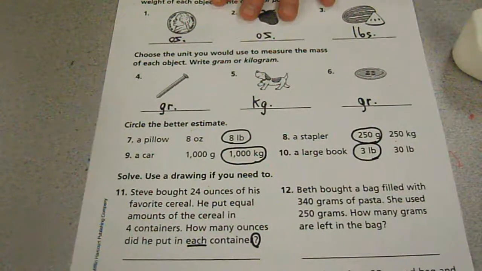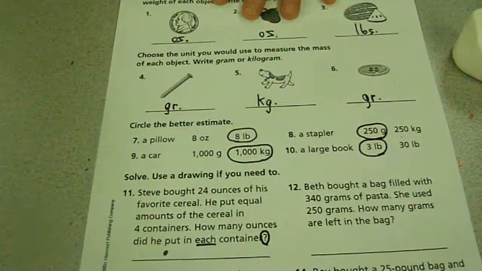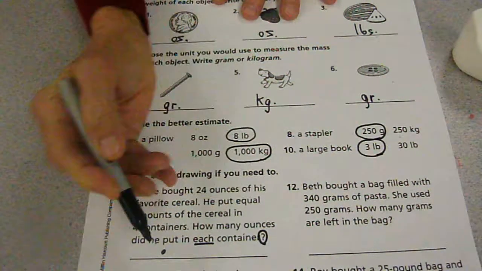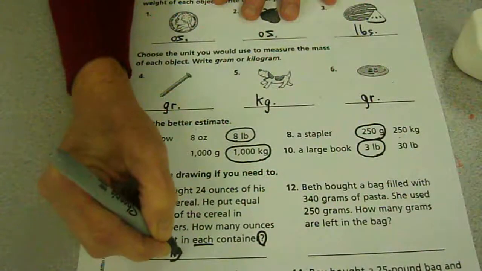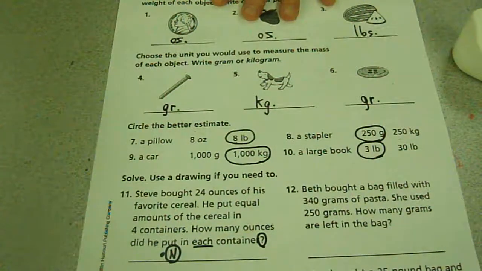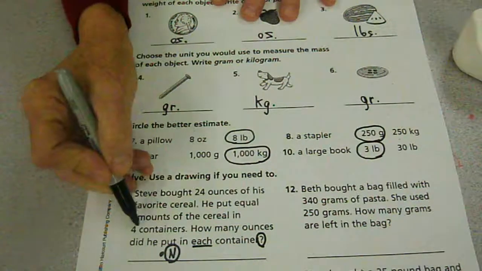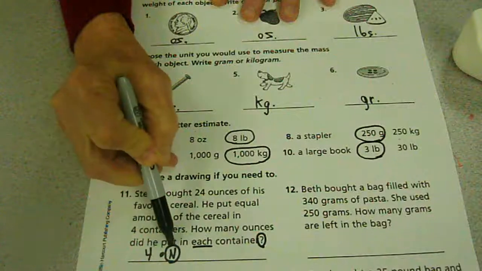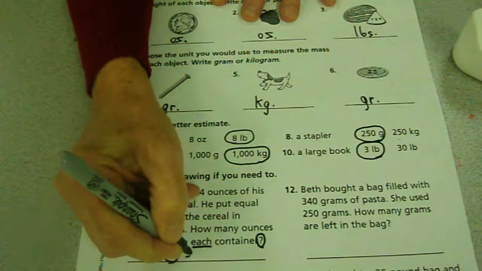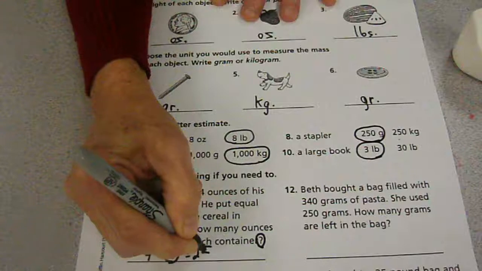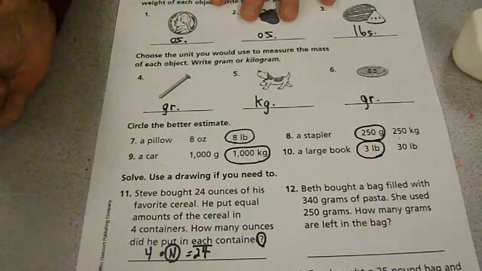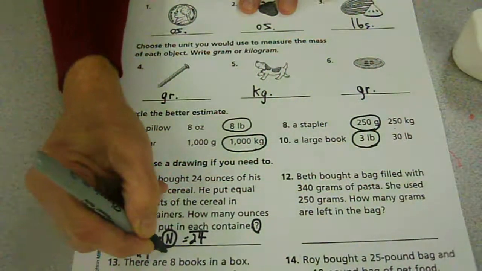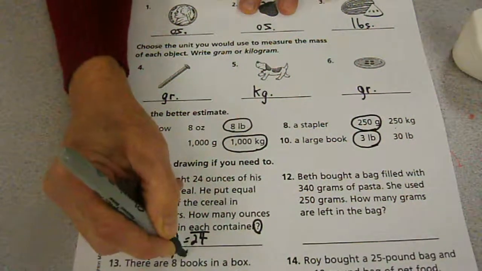So I know it has to be multiplication. If I have my each next to my question mark, that means I don't know my each. So that's going to be my n. He has 4 containers, so I'm going to put that in the beginning. He has 4 containers. He puts the same amount in each, and he has 24 ounces. Opposite operation, 24 divided by 4 equals n.